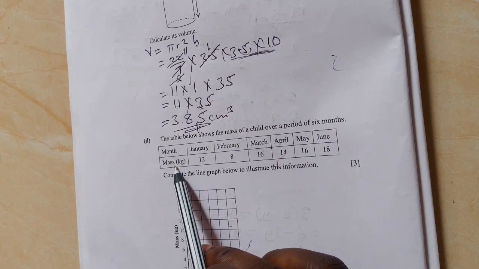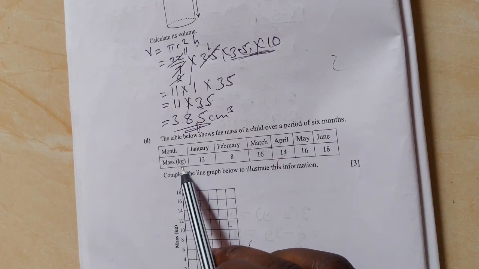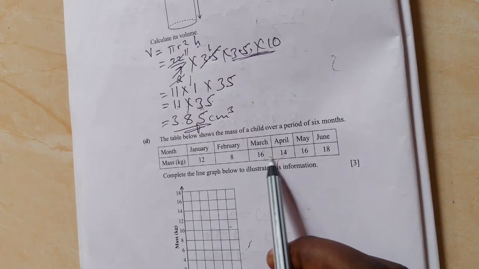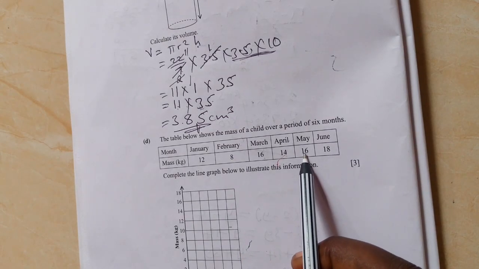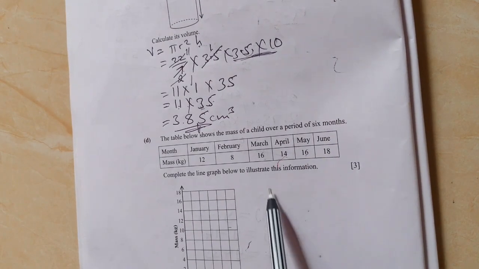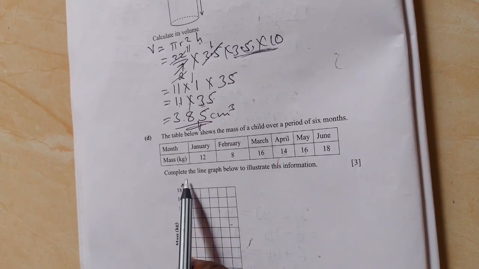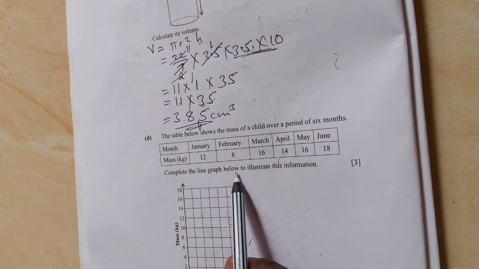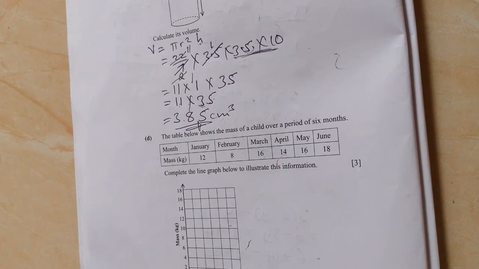Then you have mass in kilograms: 12, 8, 16, 14, 16, 18 kgs. The question says complete the line graph below to illustrate this information. So it is a line graph that you're supposed to draw.